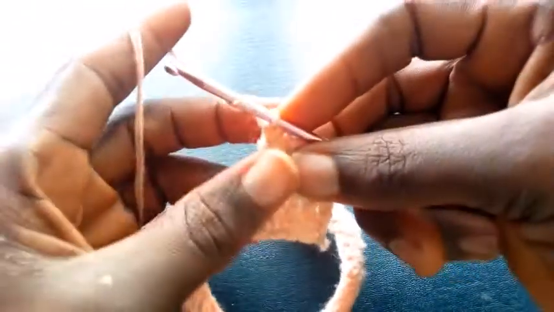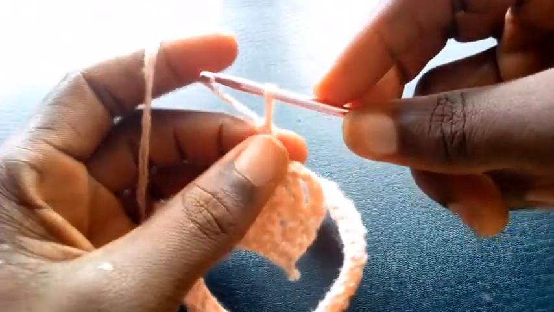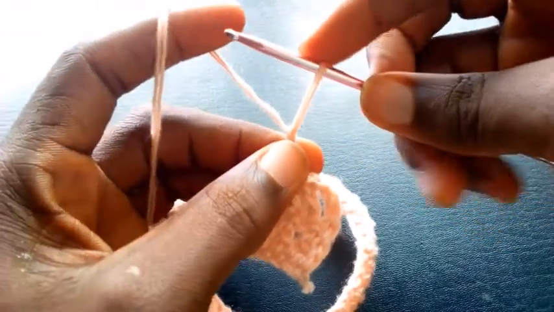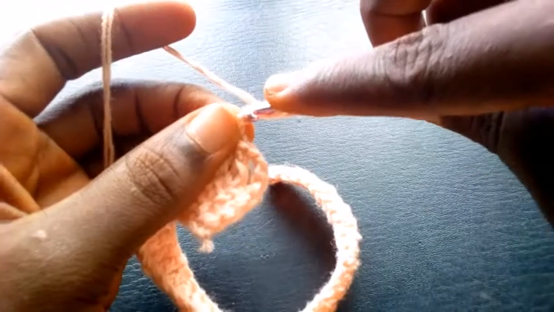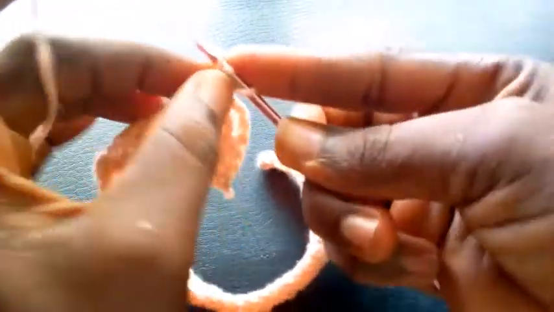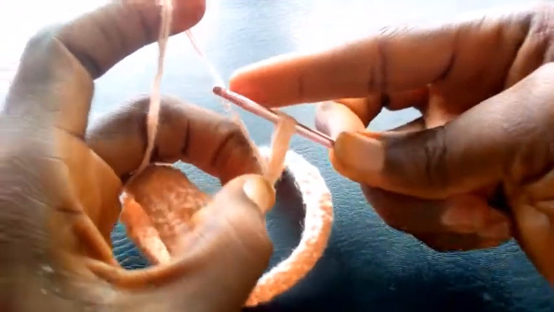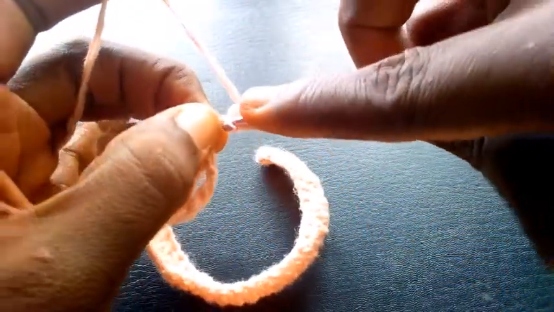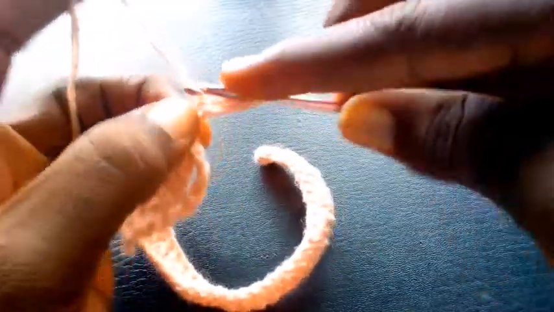So right now I'm going to chain 1. Having chained this one, I push this out like so. That's 1. I proceed. That's 2. I proceed.